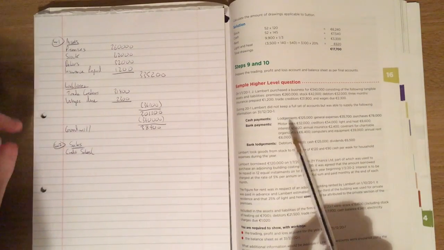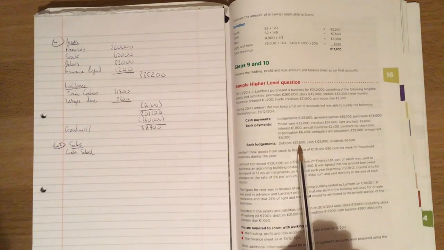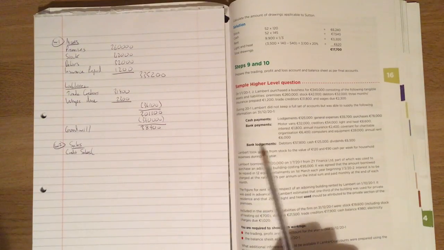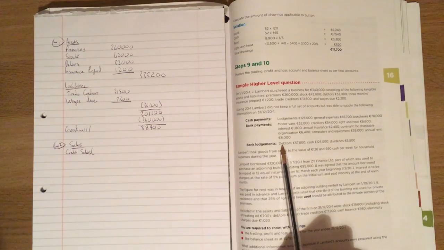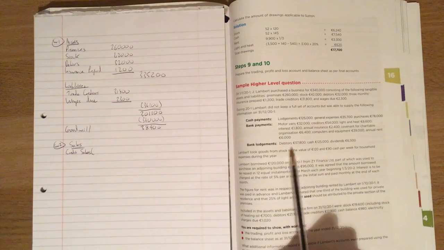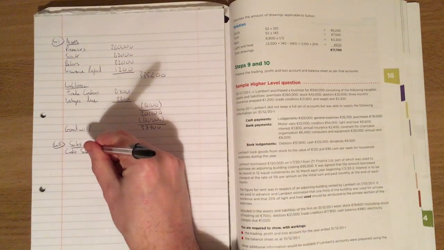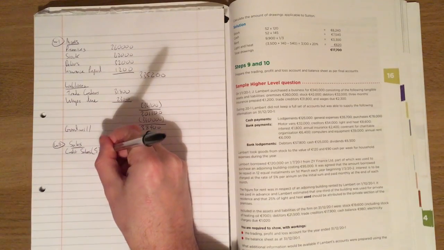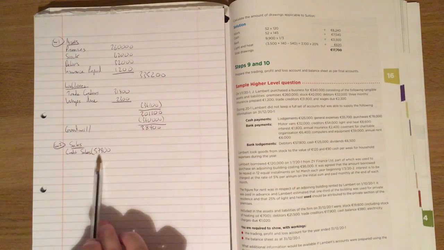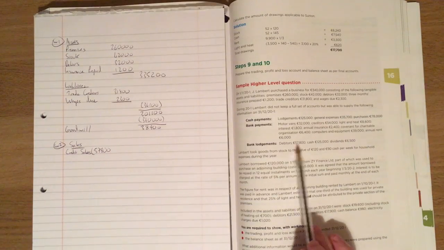So during the year, there's 57,800 lodged into his bank account from debtors. So that is debtors paying him for credit sales. All right. So that's credit sales. Kind of, that's money received for credit sales, 57,800 during the year.